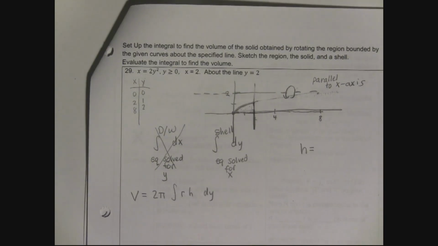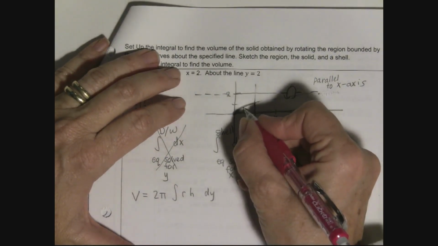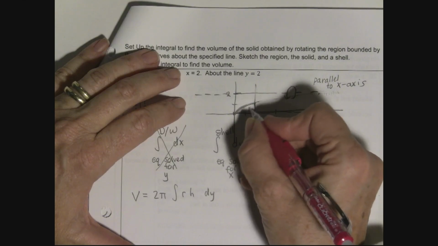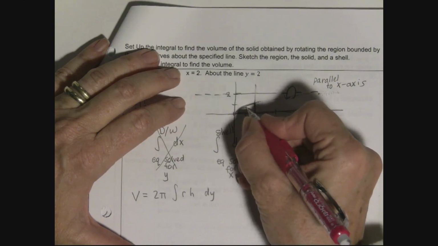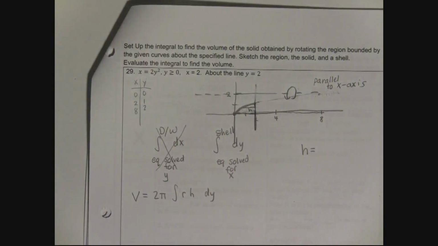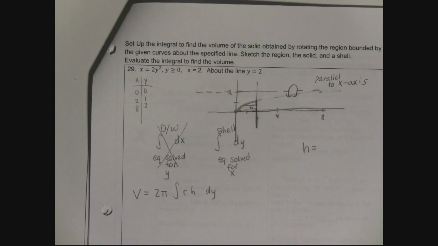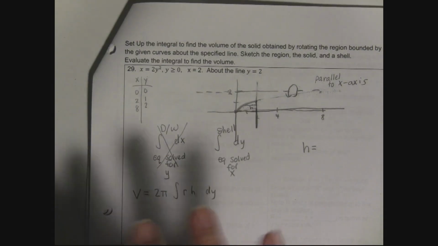And remember that H is parallel to the axis of rotation. And so when I draw my H in here, I always draw it in the center of my region, but it doesn't matter where you draw it. It's a typical H. And so there it is, kind of drawn in the center. And notice it's parallel to the axis of rotation, because it's going left and right.